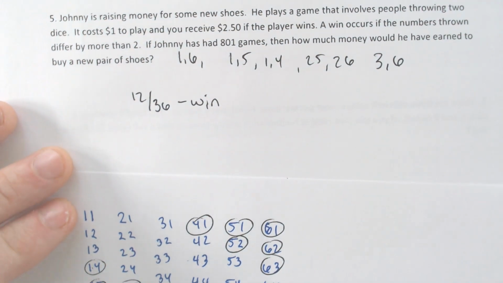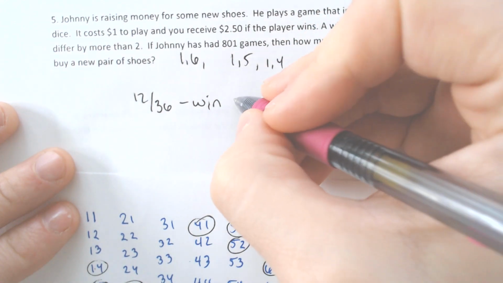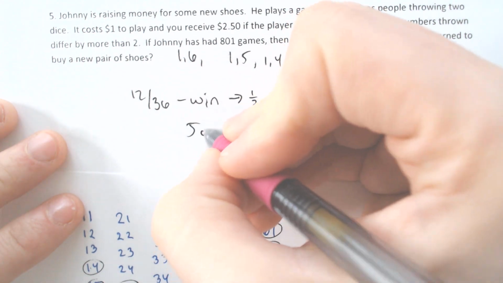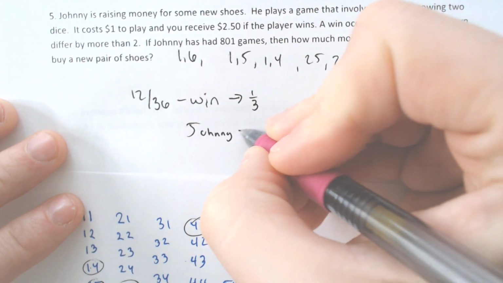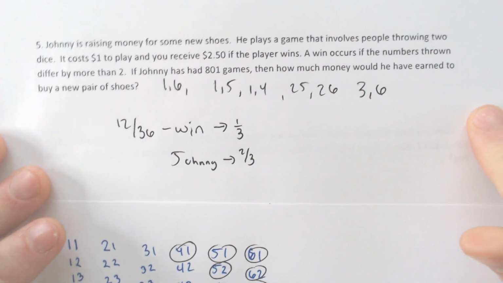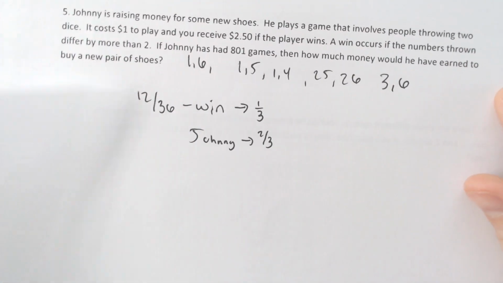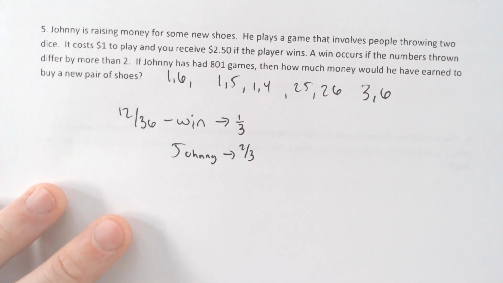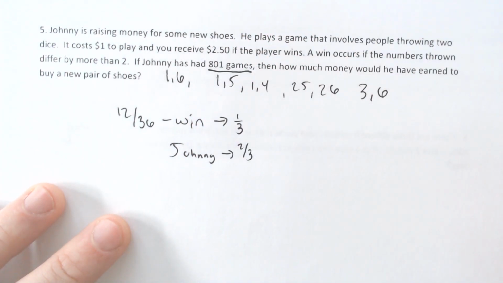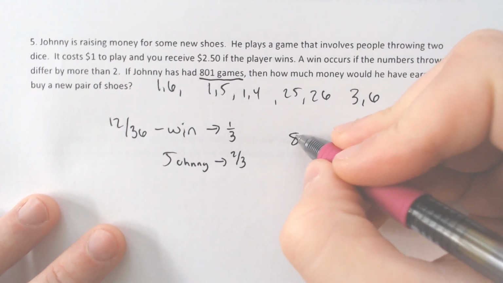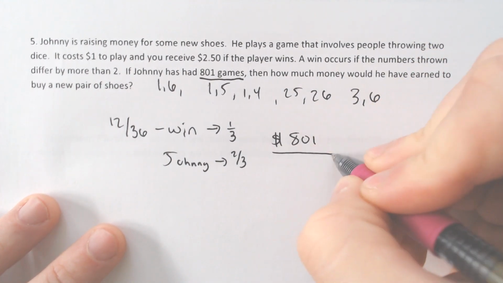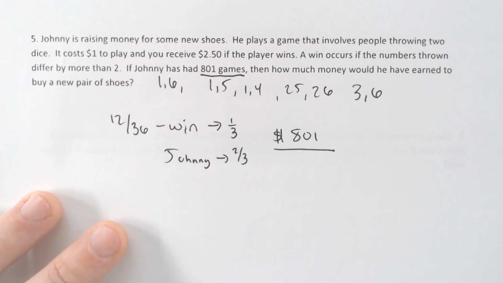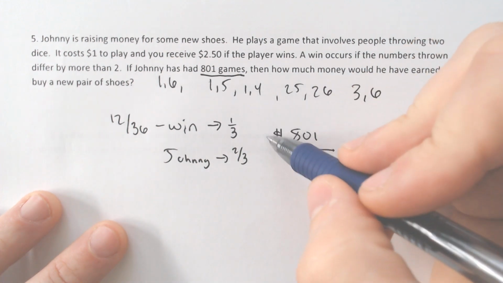That's important. So if you simplify that down, it does turn into 1/3 of a chance of the player winning. But that means that Johnny, the guy taking all our money, he wins 2/3 of the time. Okay, that's important. So let's take this away. We got Johnny winning 2/3 of the time, us winning 1/3 of the time. Well, if he's played 801 games, that's very important. That means that he has taken in $801. Okay. Well, that's how much he took in.